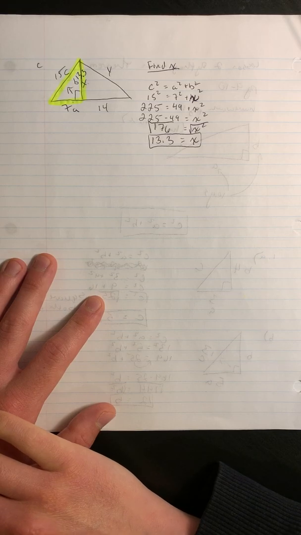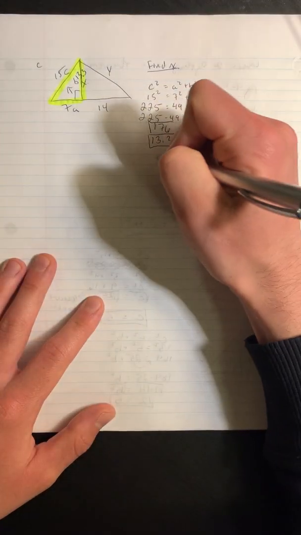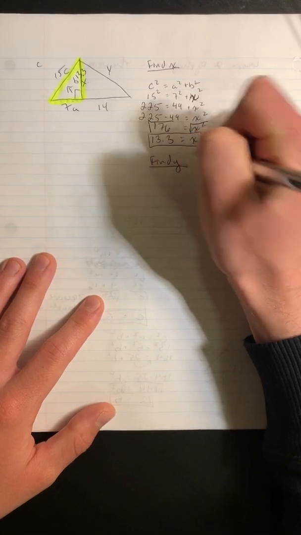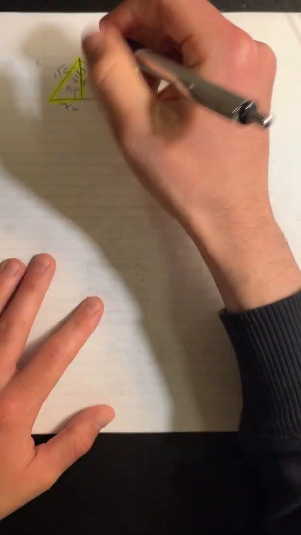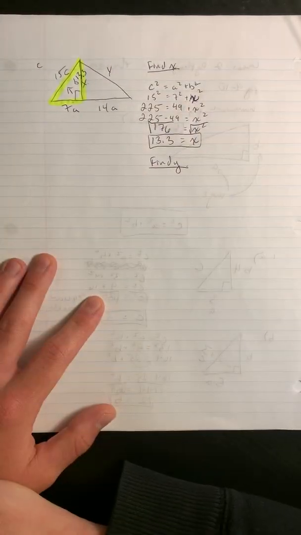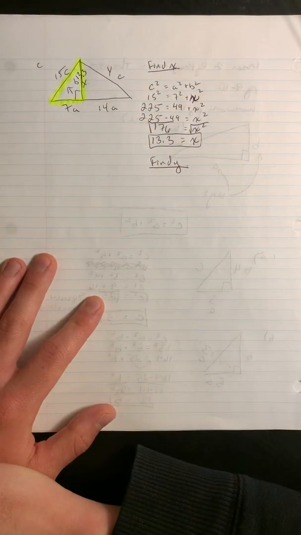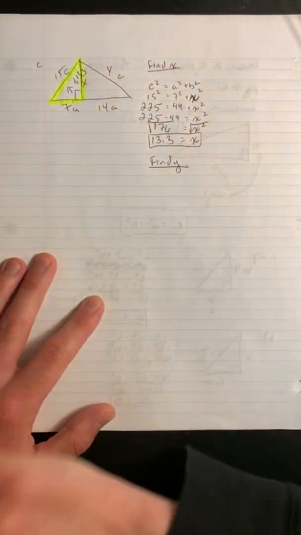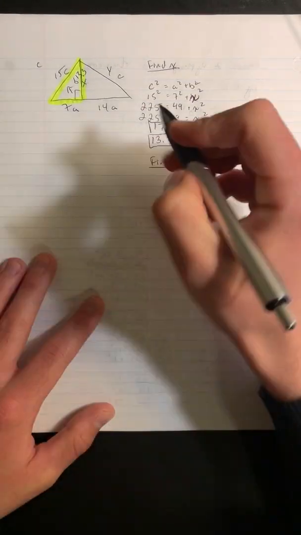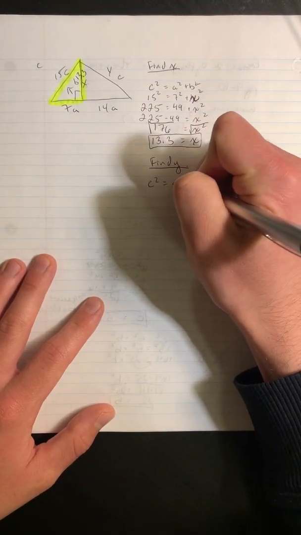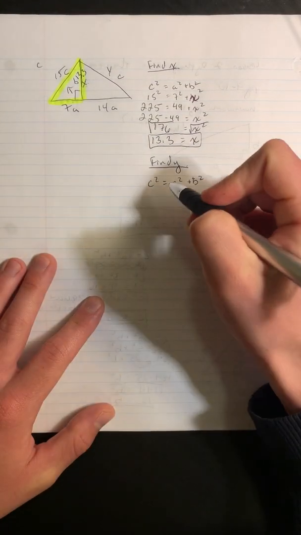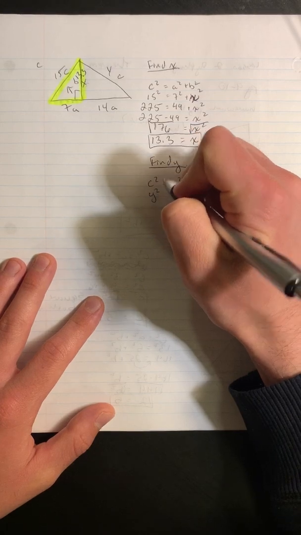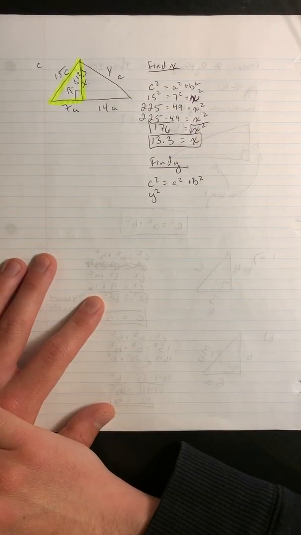Now what I have to do is solve this separate triangle. I've got to find Y, so I have to go back and relabel. I'll make this 14 A. This Y here is going to be the hypotenuse, or C. And then we'll leave 13.3 as side B. Rewrite my formula, and now I'm going to use the new numbers that I have. I don't know what C squared is, but I'm going to call it Y because that's my missing variable.